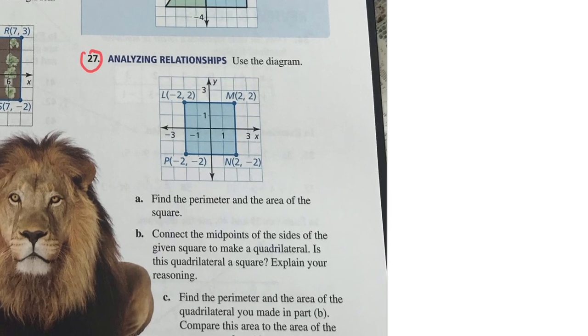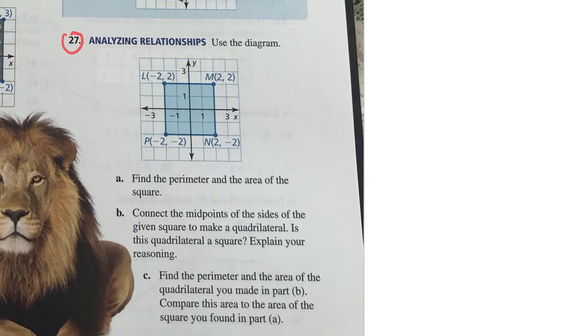Okay. Problem number 27, analyzing relationships. We want to find the perimeter and the area of the square. Okay, so after that last one, this one is going to be beautiful. This one, at least part A, is going to be beautiful because we don't need to use the distance formula. It's really the distance formula that is the tedious thing, right?